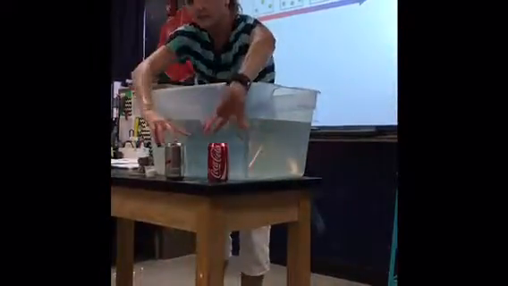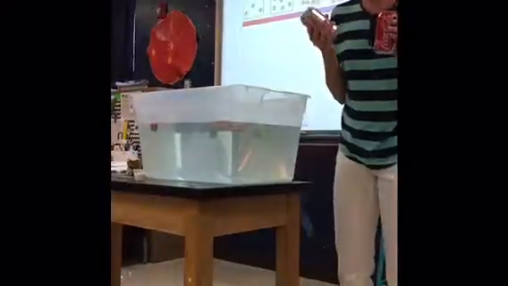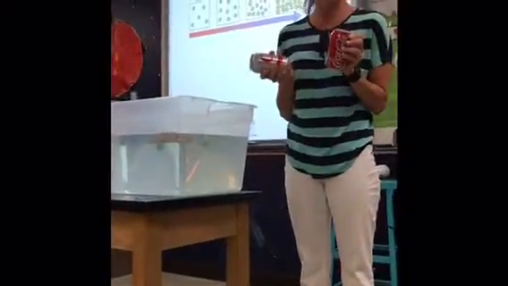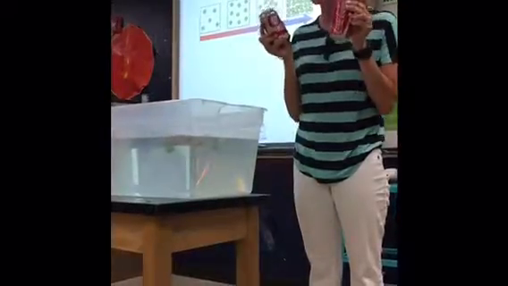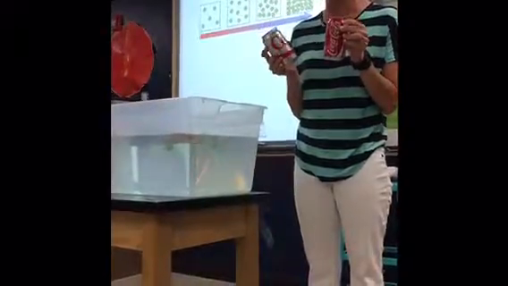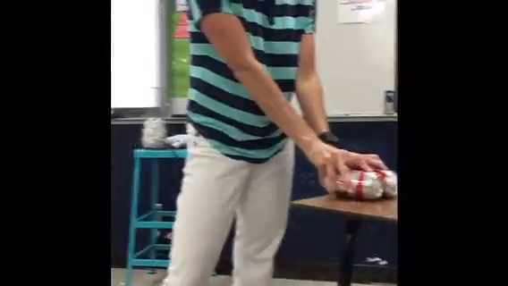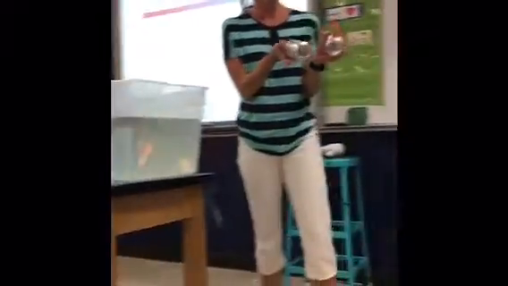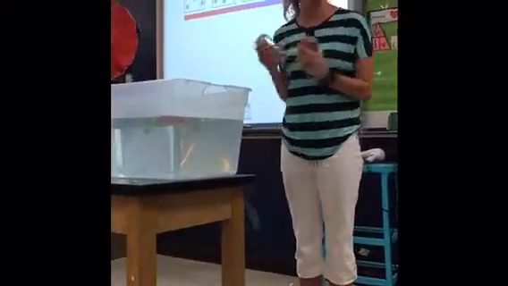Okay, so now I want to ask you about these Cokes. Density is mass compared to volume, is it not? So if these Cokes have the same volume, which means the same space in the classroom, tell them how many milliliters are in each one. 355. 355 milliliters in both? Yes. So you're saying they have the same amount of liquid? Yes. And they take up the same space in this classroom? Yes. Okay, so they should do the same thing in the water.